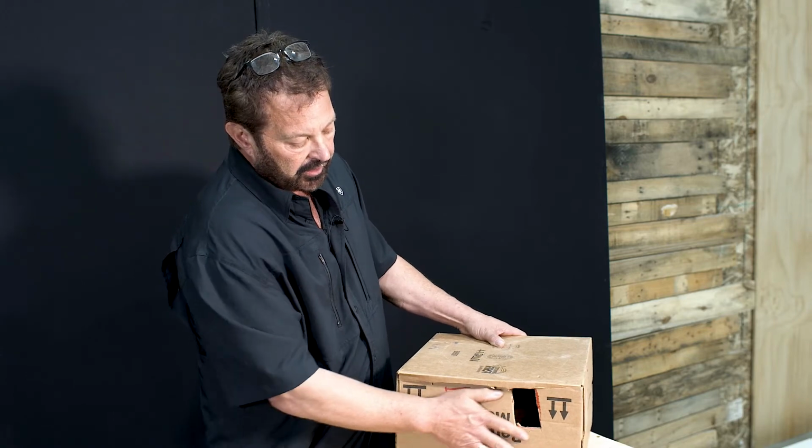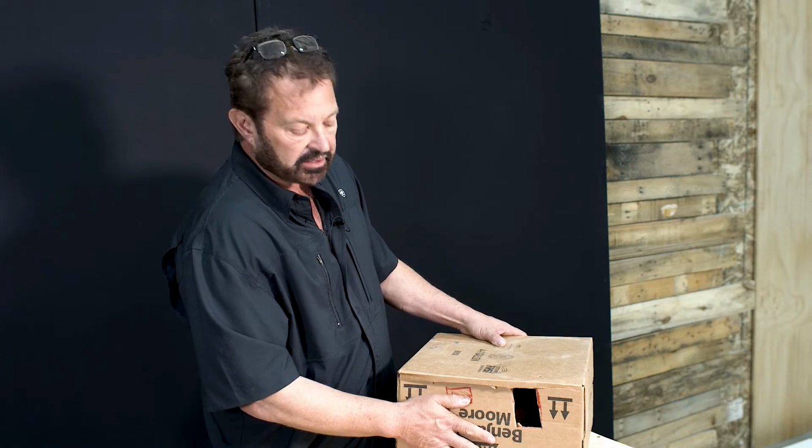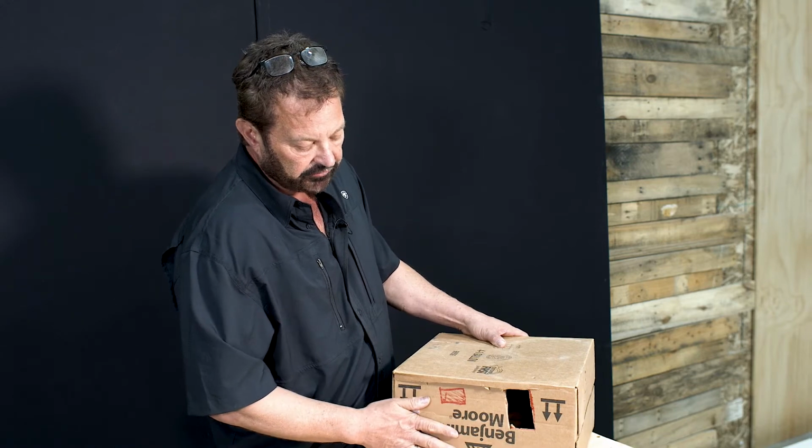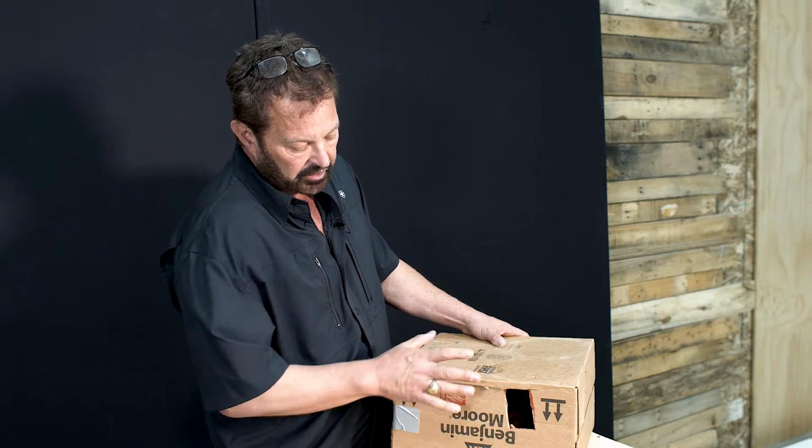So we're going to do that. I'm going to mix up some concrete and sand, and we're going to move to a different demonstration model. Hopefully it works.